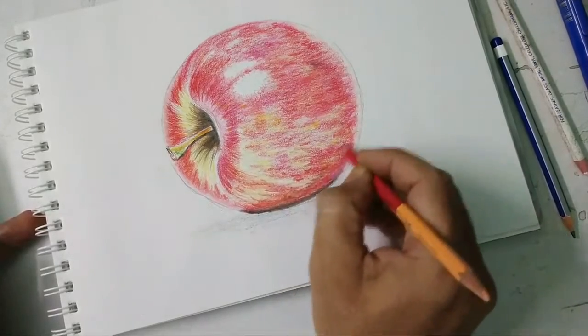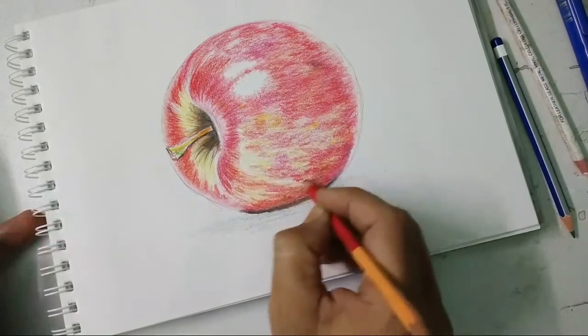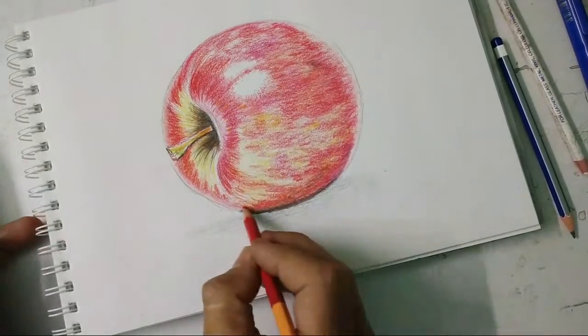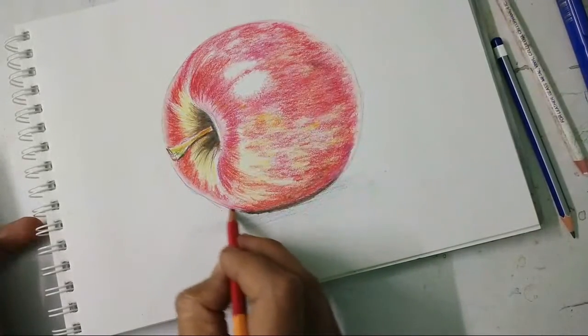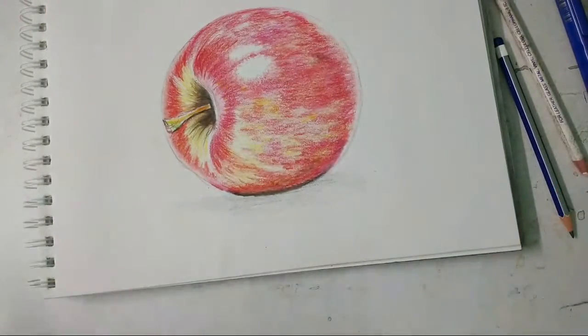Now make it dark, but the yellow and white which I have applied will blend the red and it will not look dark. Now let's give it a dark tone in the shade.